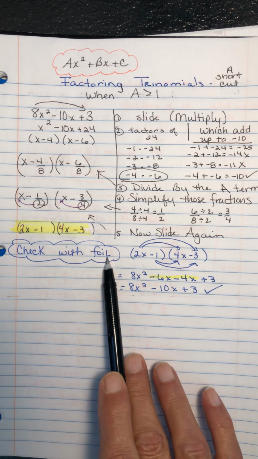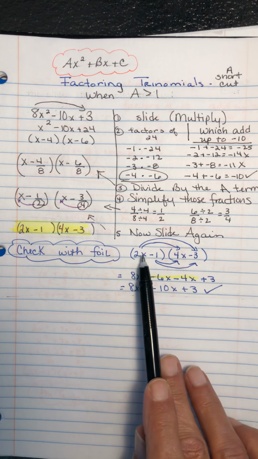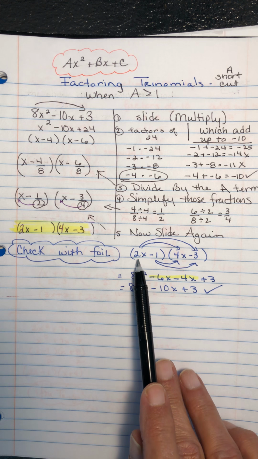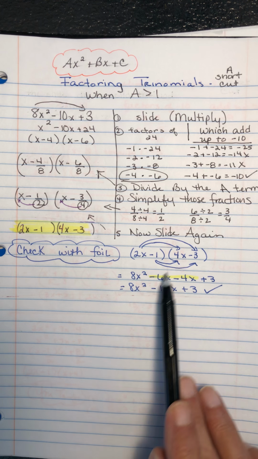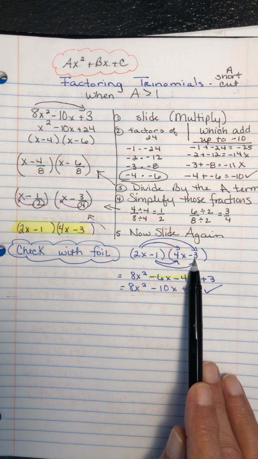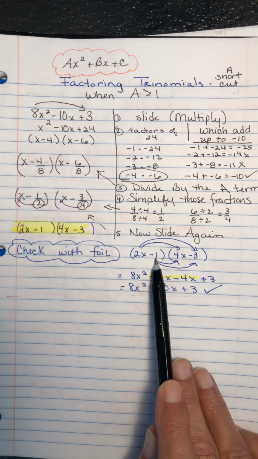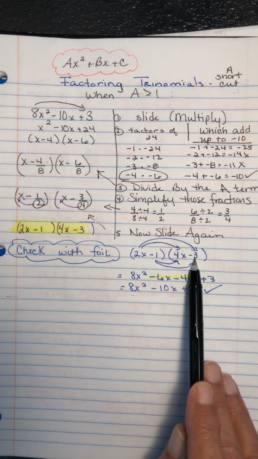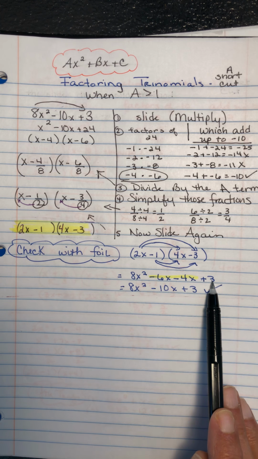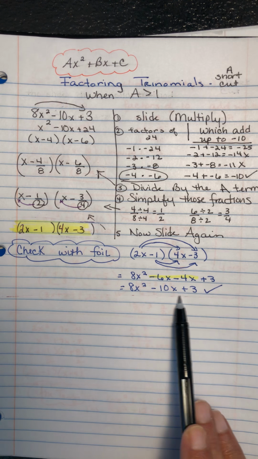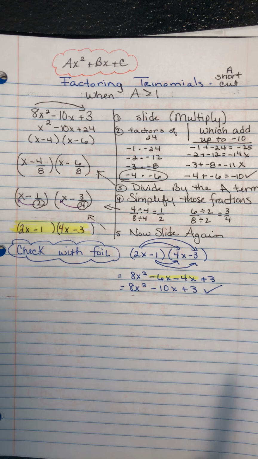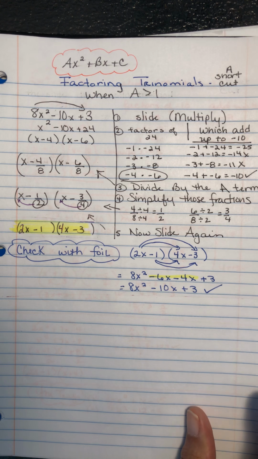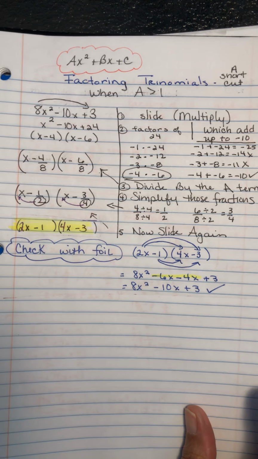You can always check your work with FOIL. Double distribution: 2x times 4x, 2x times negative 3. Negative 1 times 4x, negative 1 times negative 3. Combine your middle terms, and there you go. So that's the general format for how this is going to work. All right, so let's try a few together.